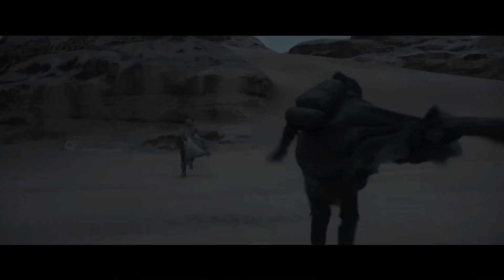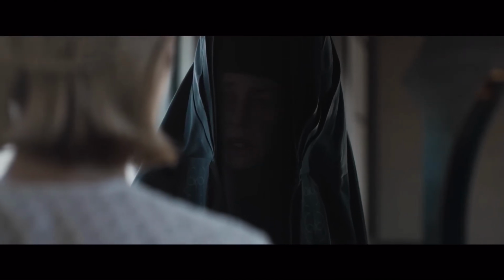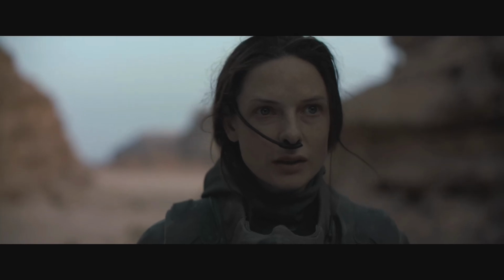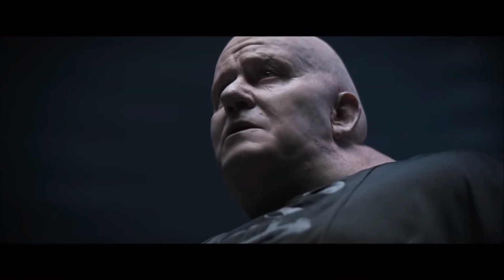In the book, Chani gives Paul some advice on fighting Jamis. In the movie, that advice is not forthcoming. I guess these last two, it's kind of a runtime thing. It doesn't make a lot of difference in the long run. If the fight happens now, it's very sort of early days for Paul as a Fremen.